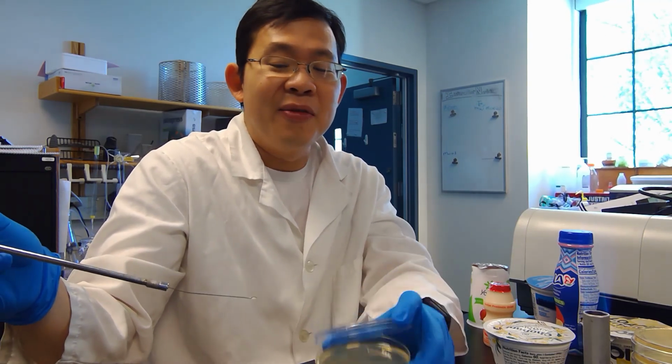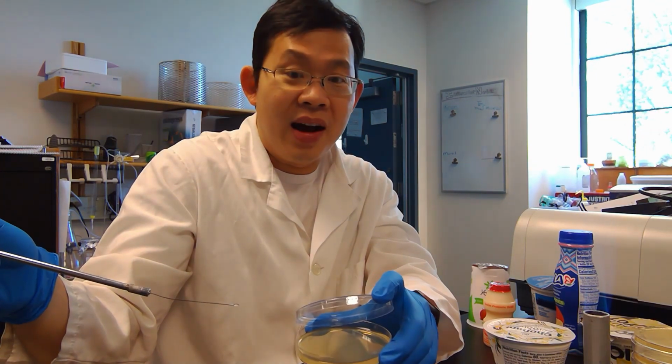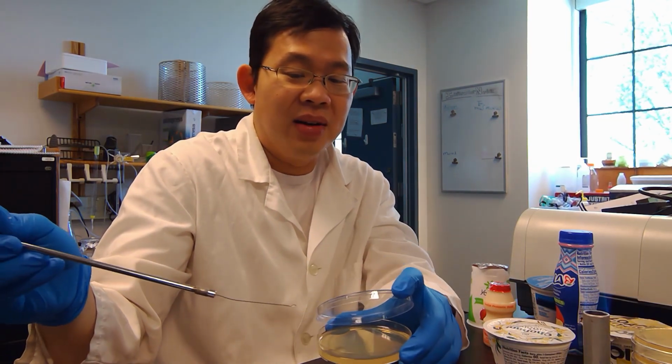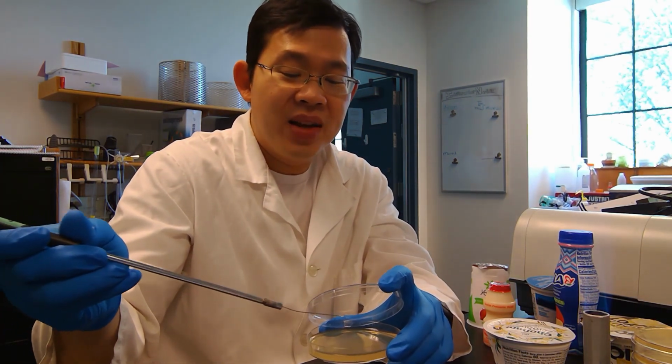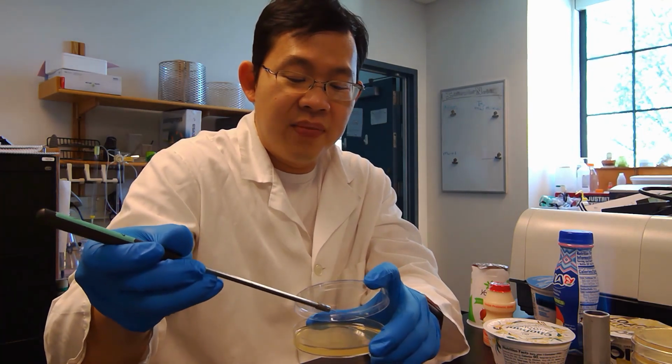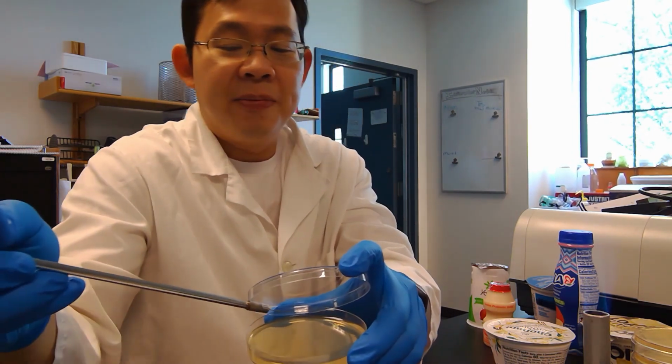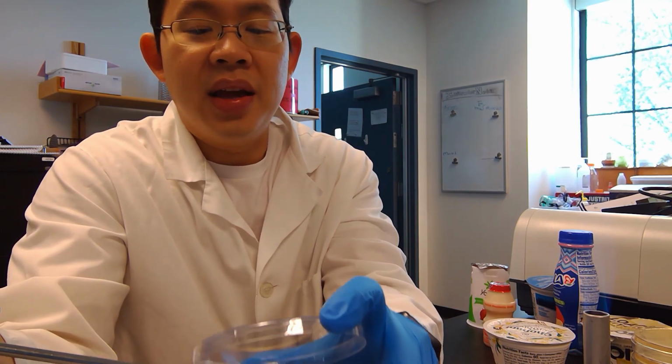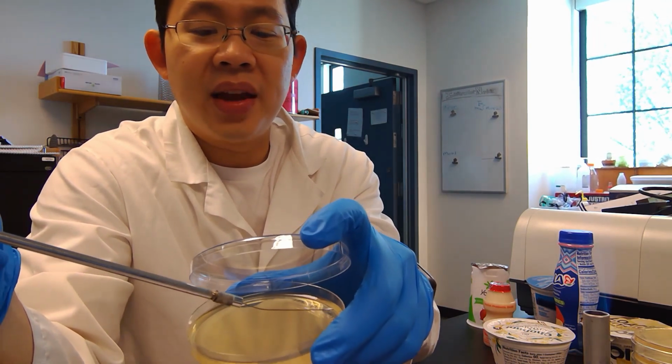This is why we want to protect our agar by opening it with the clamshell method. Okay, so here I'm going to spread the sample in the first quadrant here. Okay.